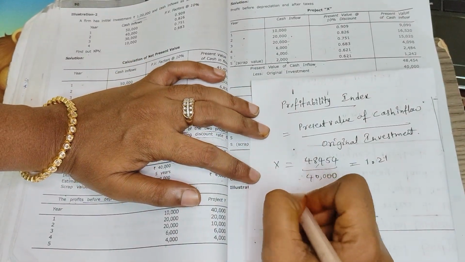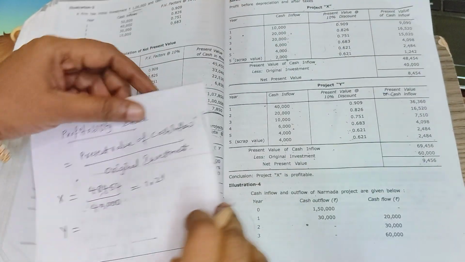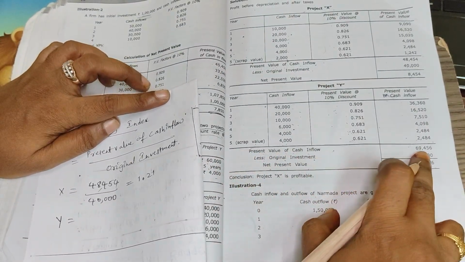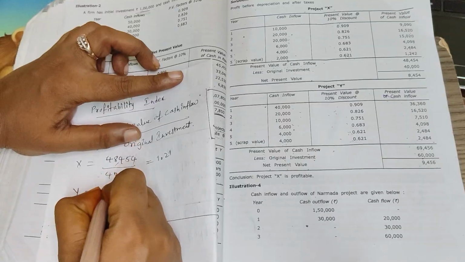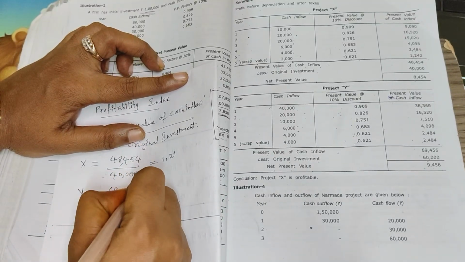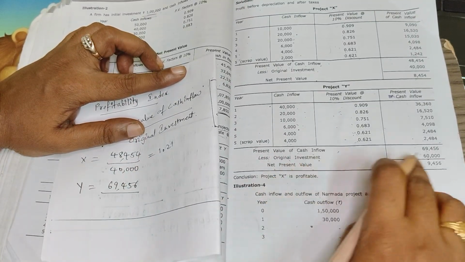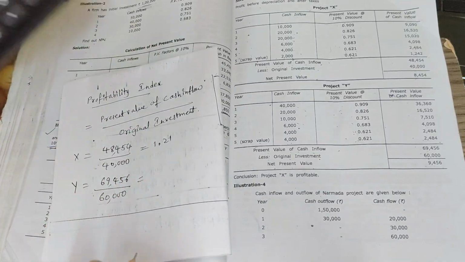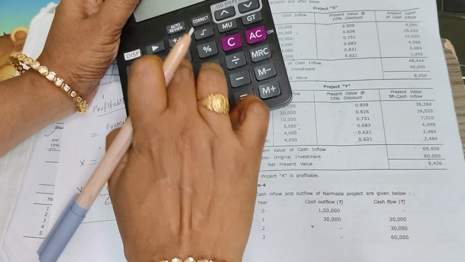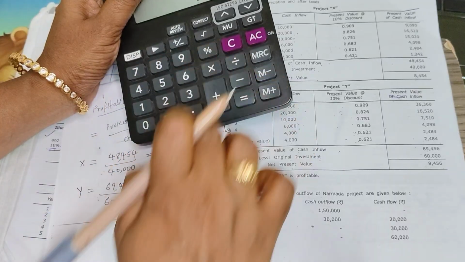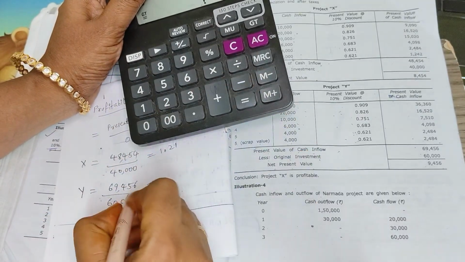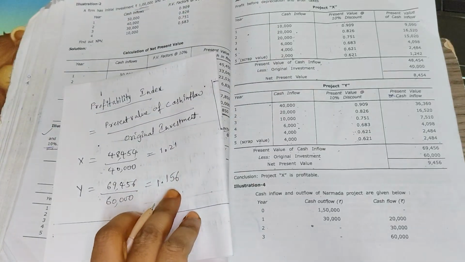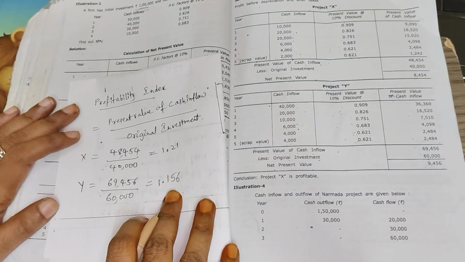Okay, for the project Y, total present value of cash inflow 69,456, divided by original investment 60,000. So what is the value here? 69,456 divided by 60,000. 1.156. Okay. So this is calculation of profitability index.